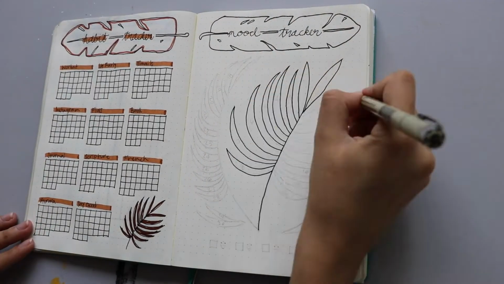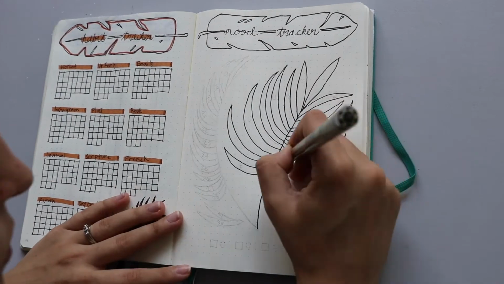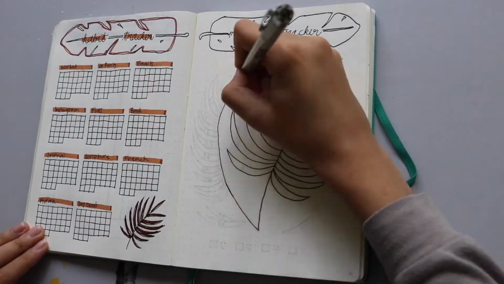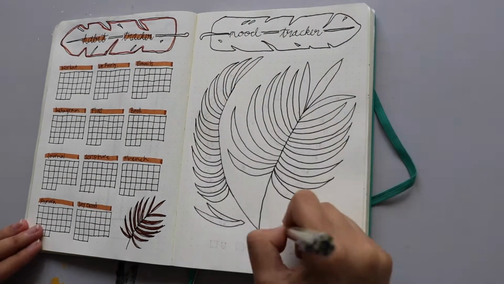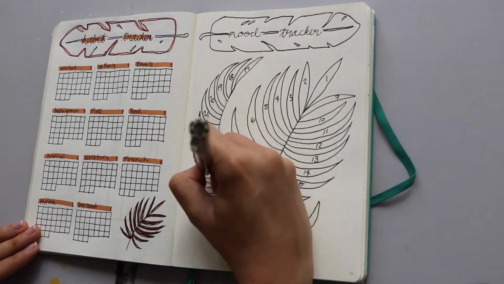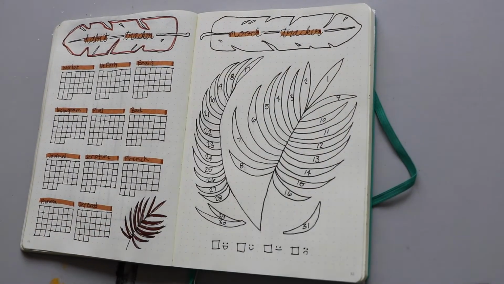For my mood tracker, I just did a palm frond of sorts, and labeled each little blade or leaf, whatever you want to call it, with a number corresponding to the days of the month.